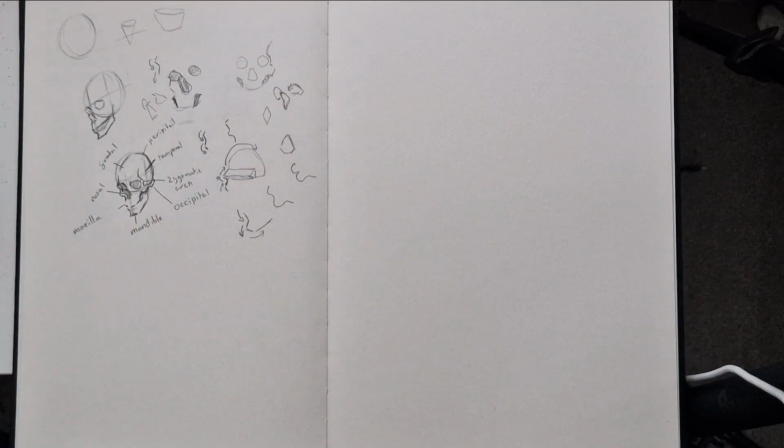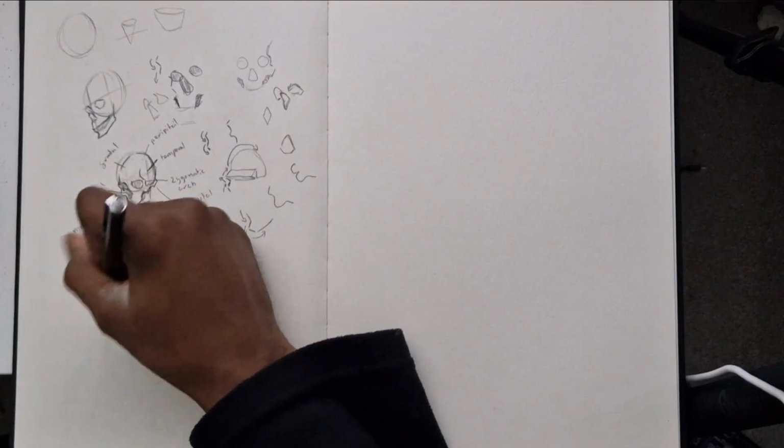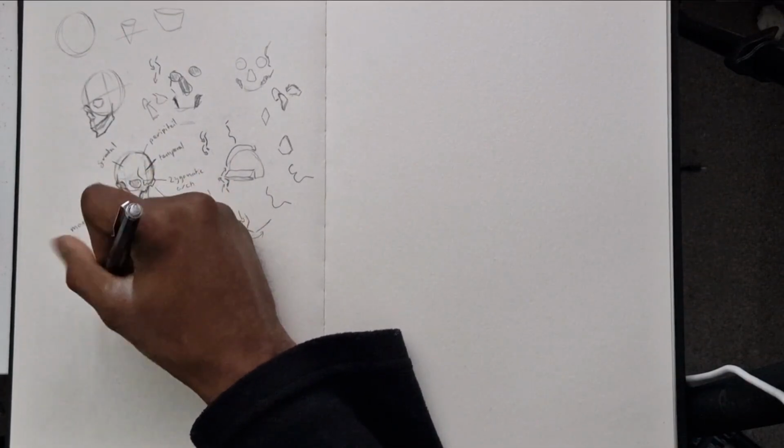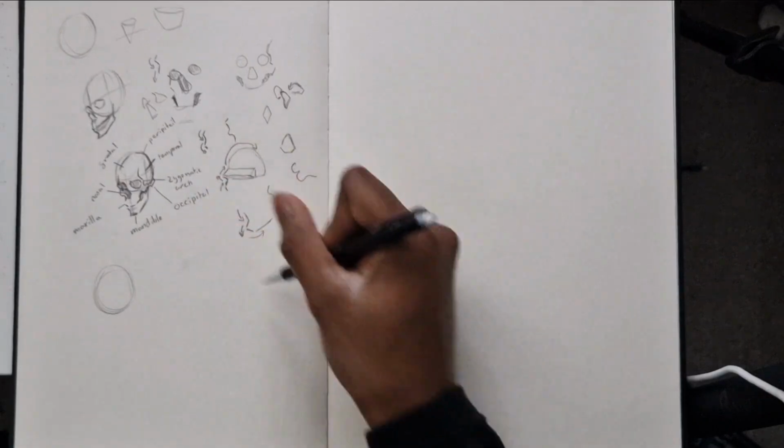So yeah, let's do another 2 skulls to get you guys familiar with drawing the skull. So now we're going to try the side-on view. And a lot of the time whenever I'm drawing those circles, I'm just doing a circle motion and then I put my pencil to the page.